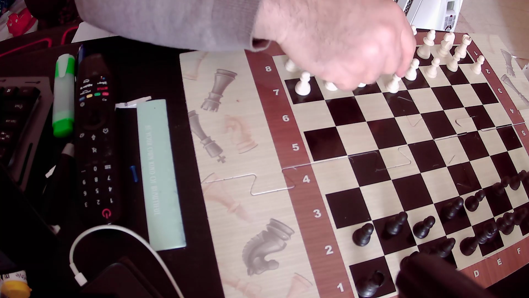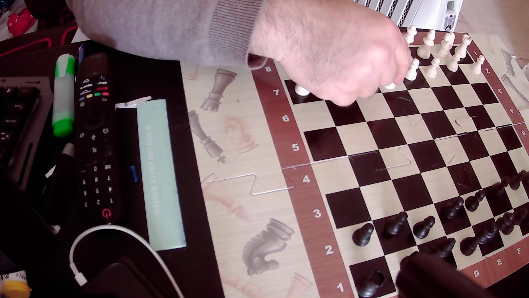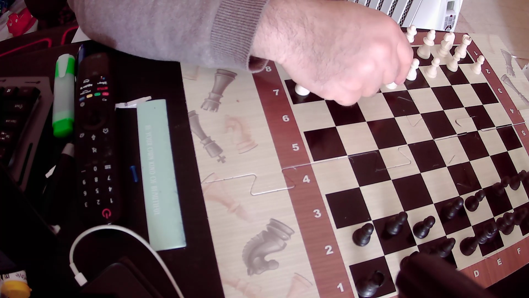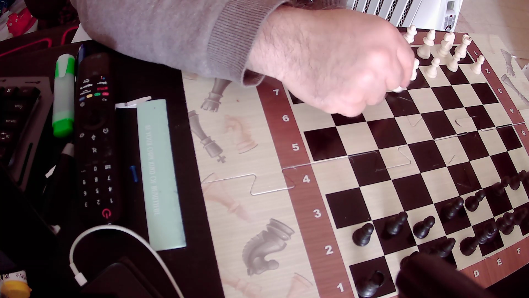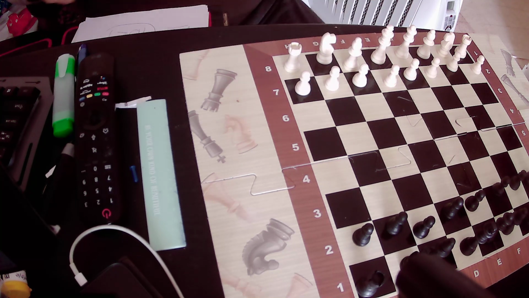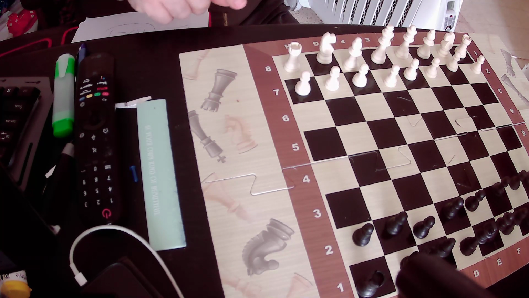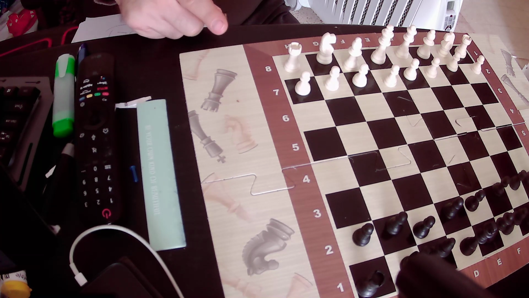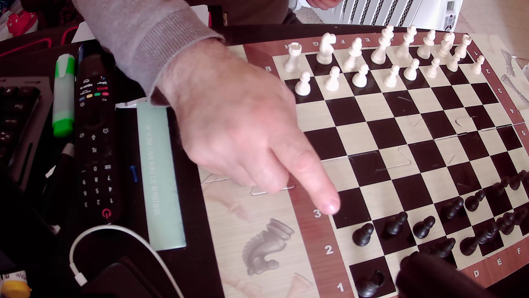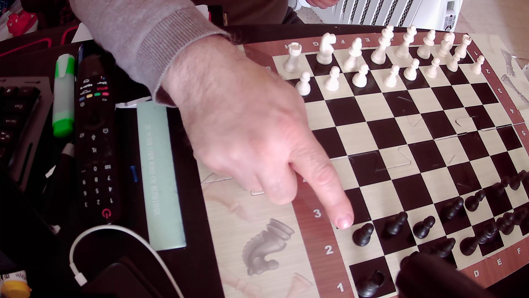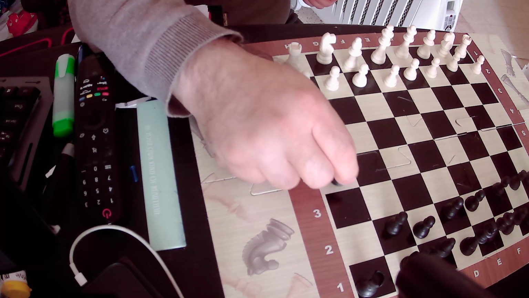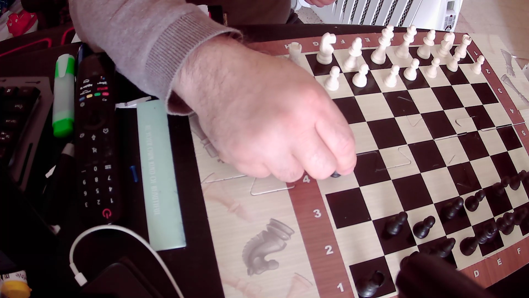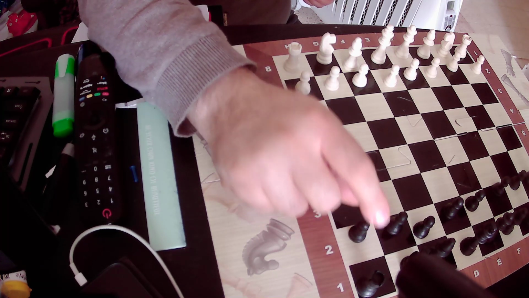So when it is in the first move, it can also move two squares, and that is only when it is in the second row for the white or in the seventh row for the black. You can move two squares forward. Okay.